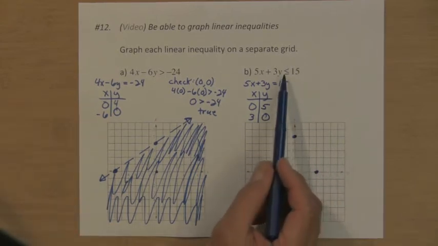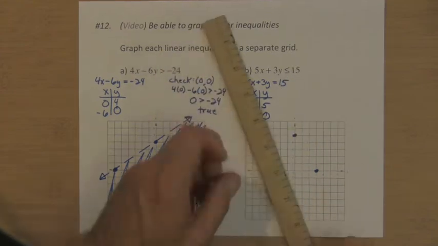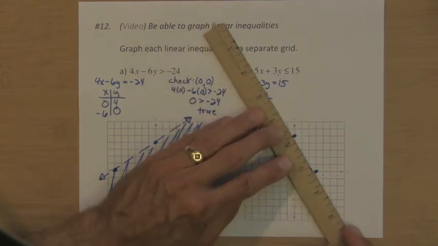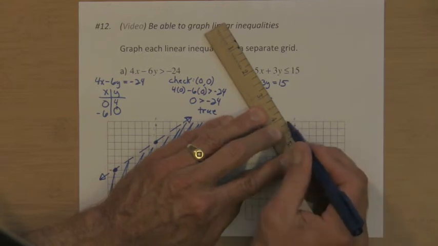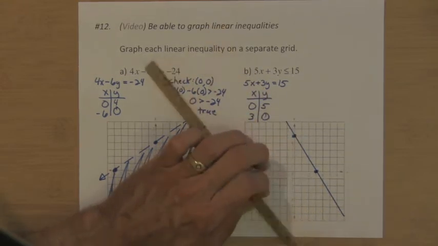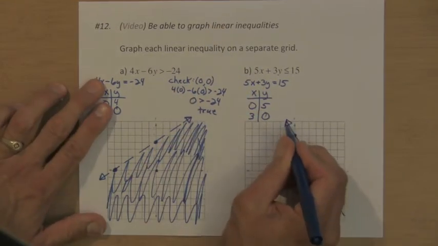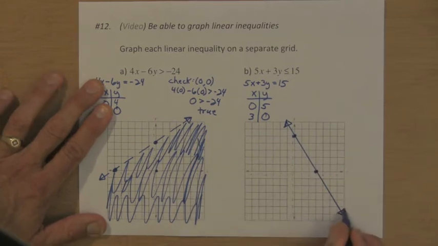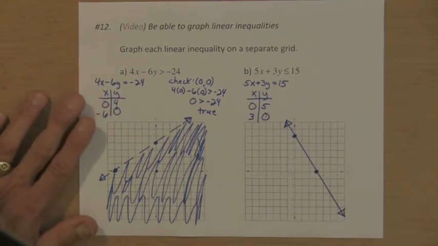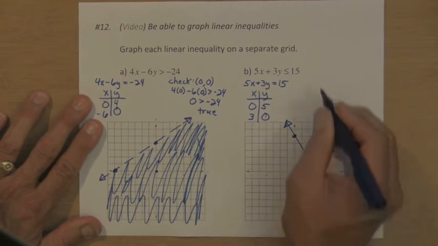This original problem was less than or equal to. The equal to part says, yep, the line is part of our solution, and points on one side of that line. So here's my boundary line. After I connect it with a solid line, I've got to decide where the points are that work. I'm going to try 0, 0. It's an easy point to check.